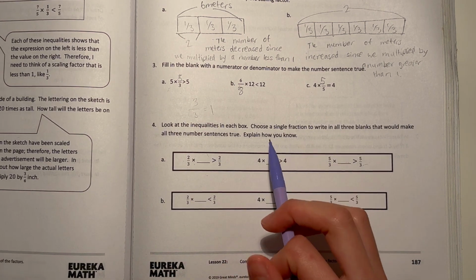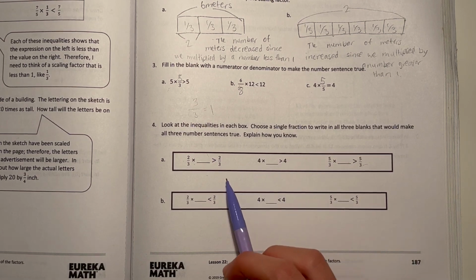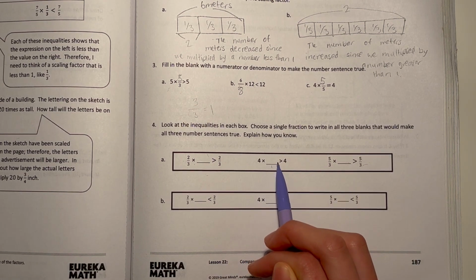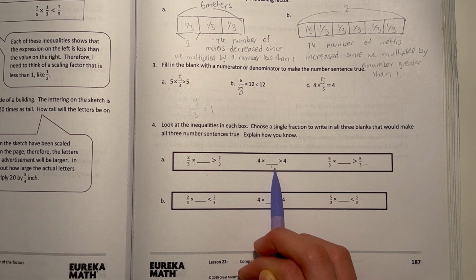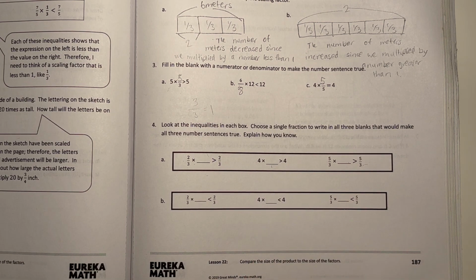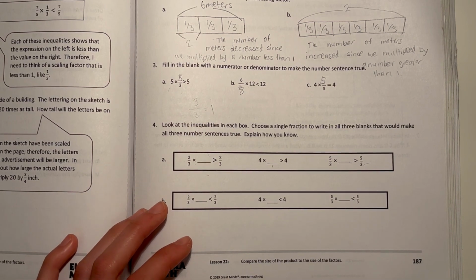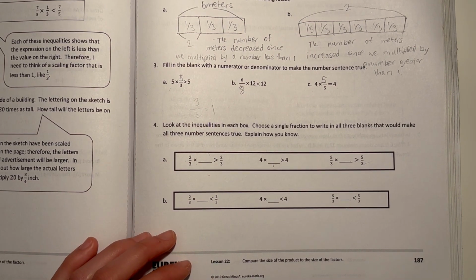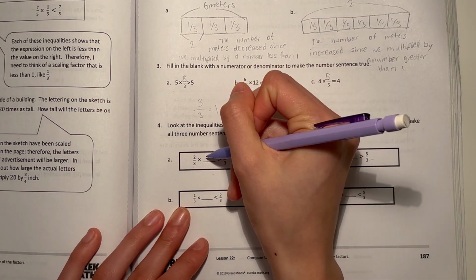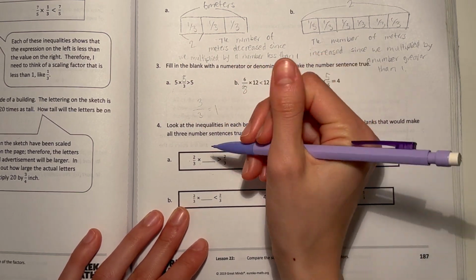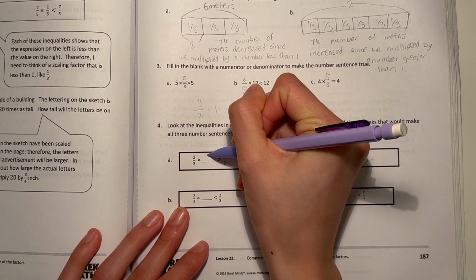So again, if we multiplied each of these by 1, they would end up as the same number. But that's not what we want here. We want a number greater than the number before. So if we want a number greater than the number before, we must multiply by a number that's greater than 1. So we want an improper fraction here. And there's honestly multiple answers, but let's do 6/3.